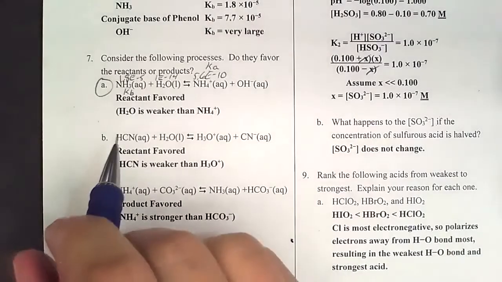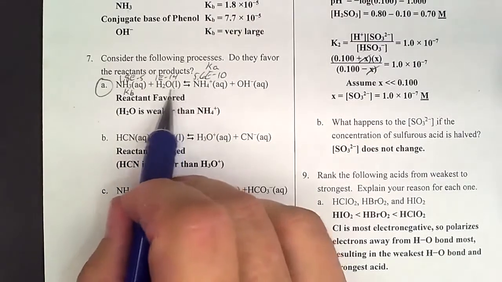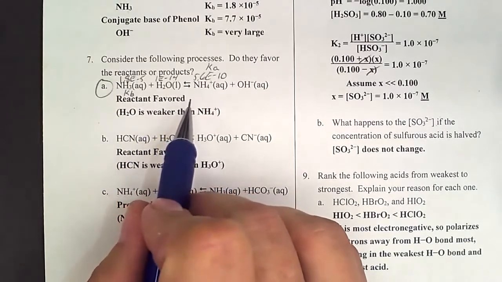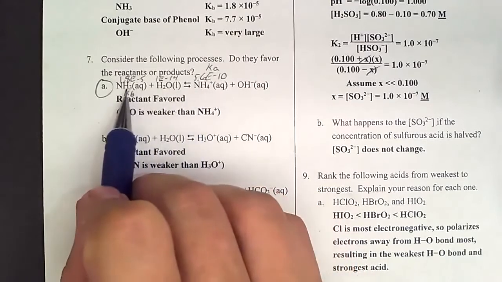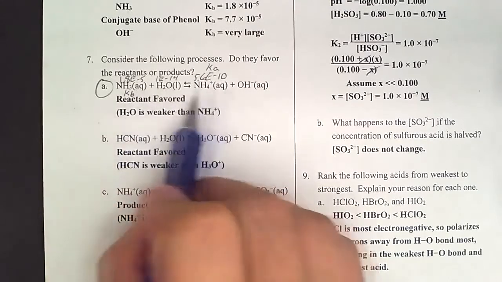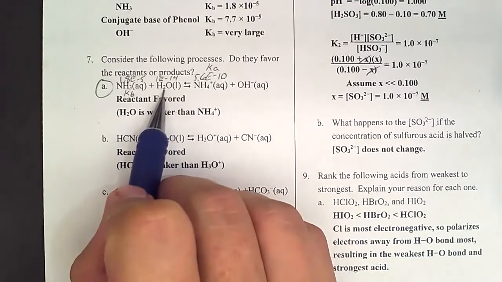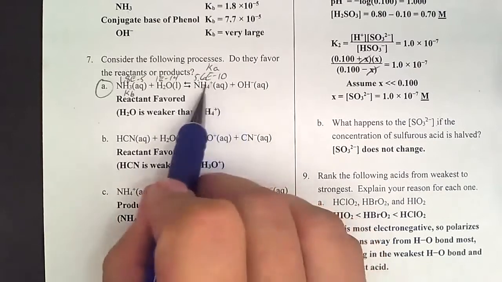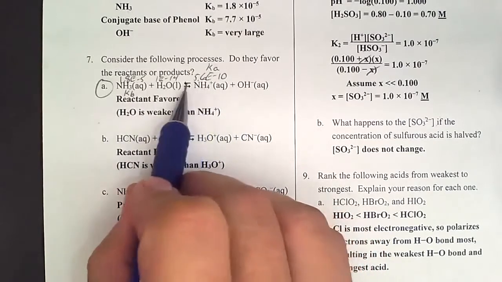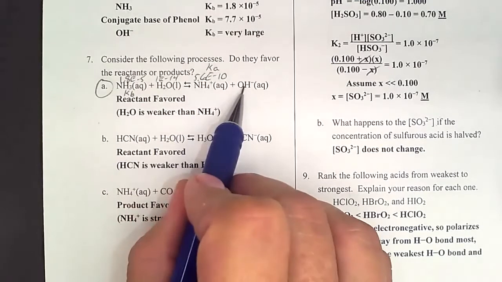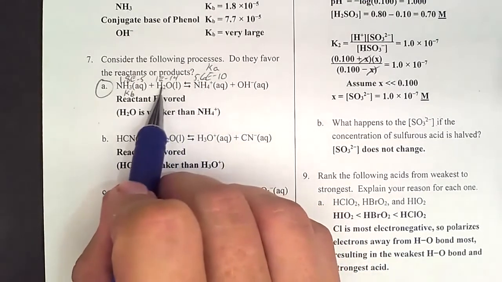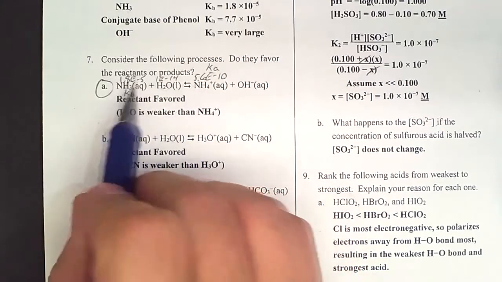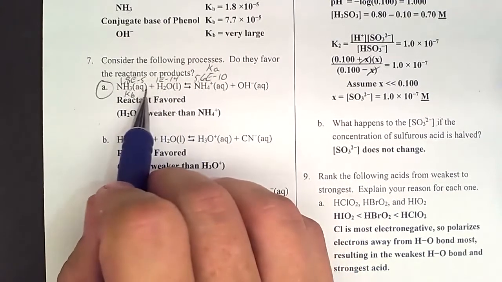On 7, we have the question of whether this equilibrium would favor the products or the reactants. And the question comes down to which one is a better acid, the ammonium or the water. Because if we go forward, water is the acid. It donated an H plus, there it is, and it's missing the H plus. Notice if we run backward, the NH4 has donated an H plus, and now it goes back onto the hydroxide. And this is now back to being water, and the NH4 has turned into NH3. So, which is a better acid?